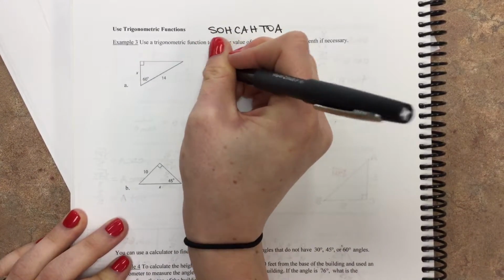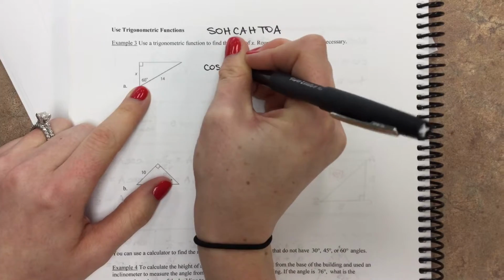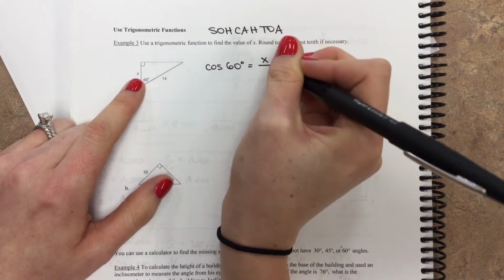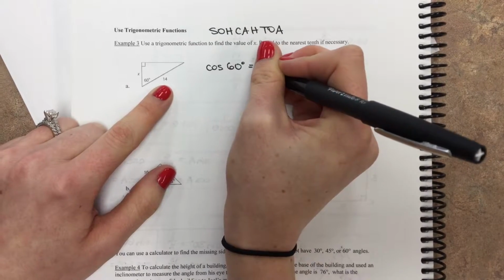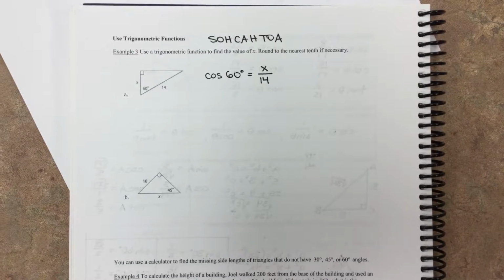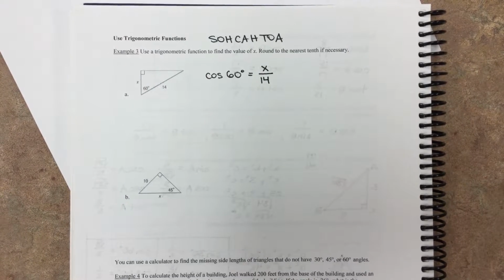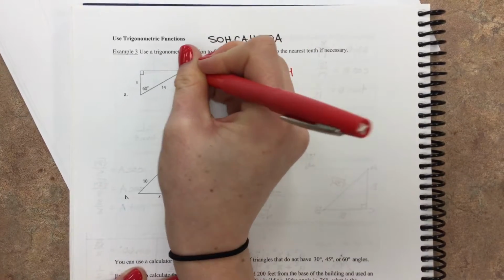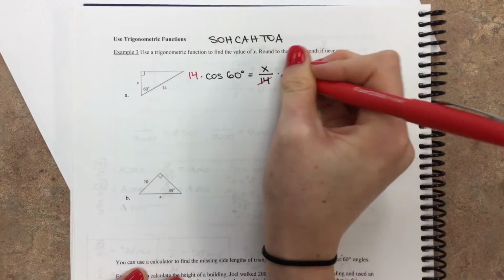We are going to set up the cosine of this 60-degree angle here is equal to the adjacent side, which is x, over the hypotenuse, which is 14. Okay, so first thing we want to do is figure out how exactly we're going to get x by itself. So we're going to get x by itself by multiplying both sides by 14. So you multiply both sides of the equation by 14. These will cancel.